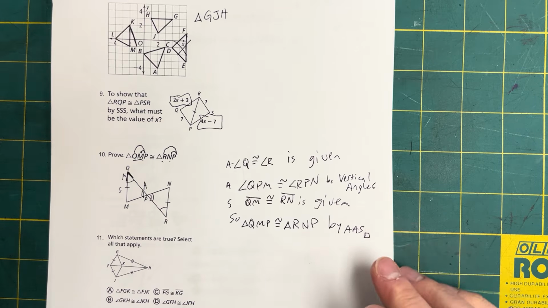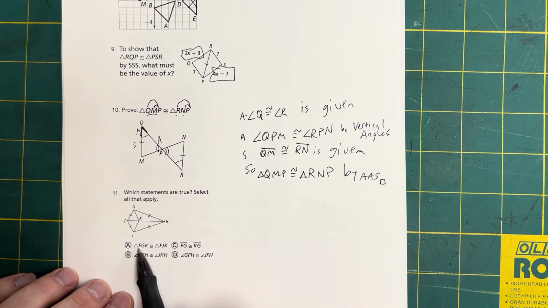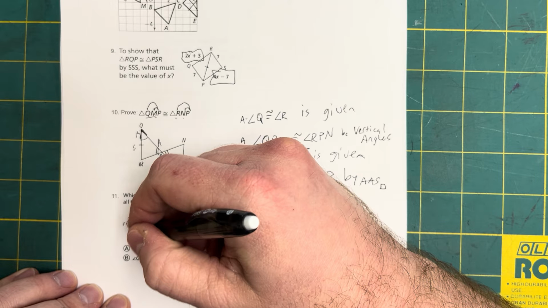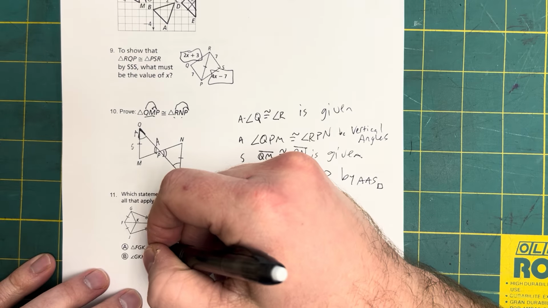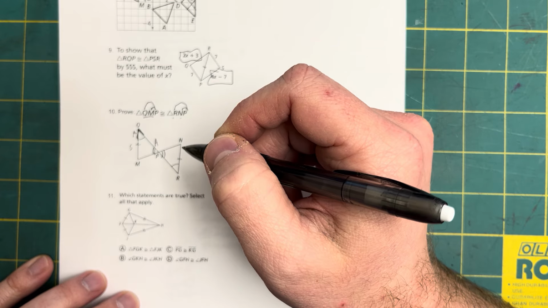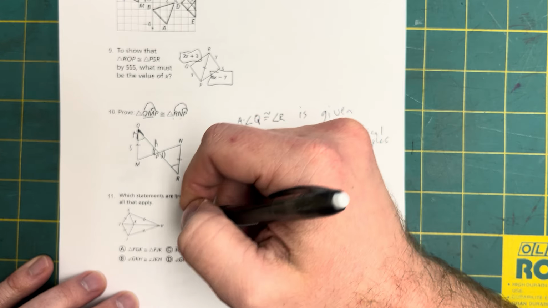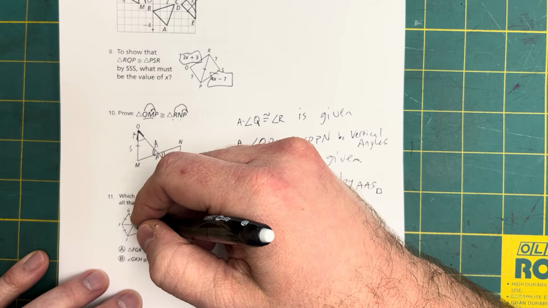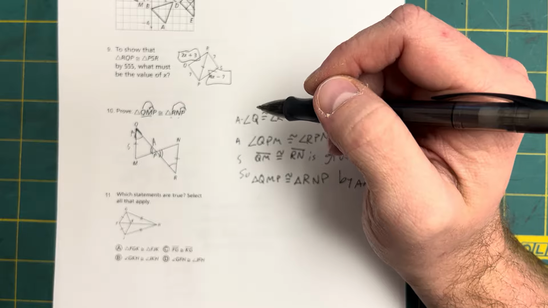All right, 11. Which statements are true? Select all that apply. FGK is congruent to FJK. We need to get away from they look the same. Oh, it says triangle FGK and FJK. Interesting. I don't know about that one yet. I mean, it looks the same, but we don't want to go off of that. FG and KG are the same.